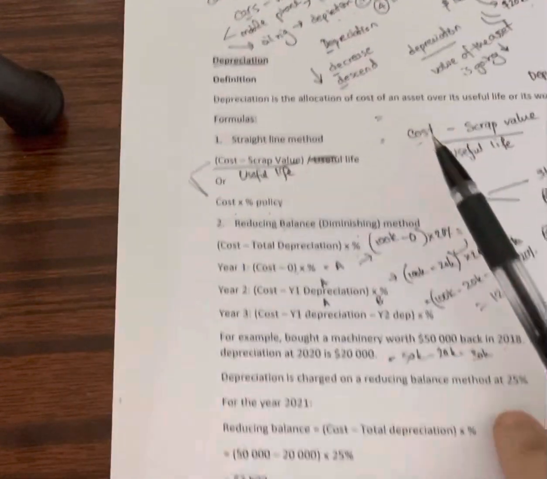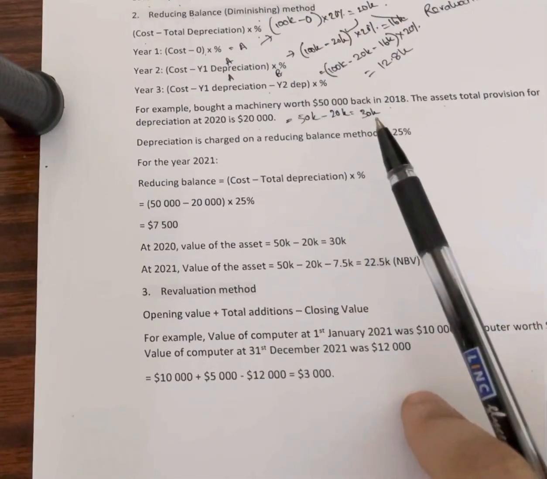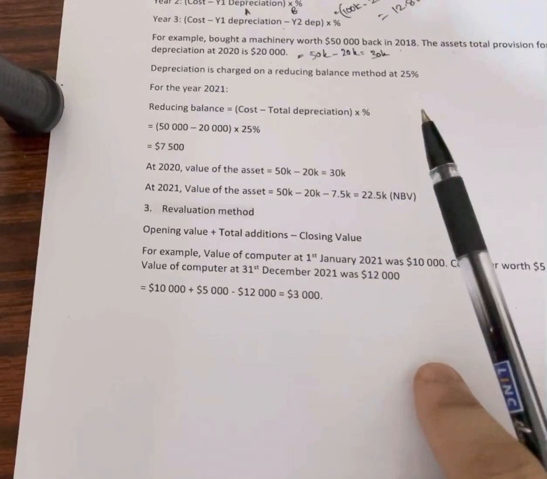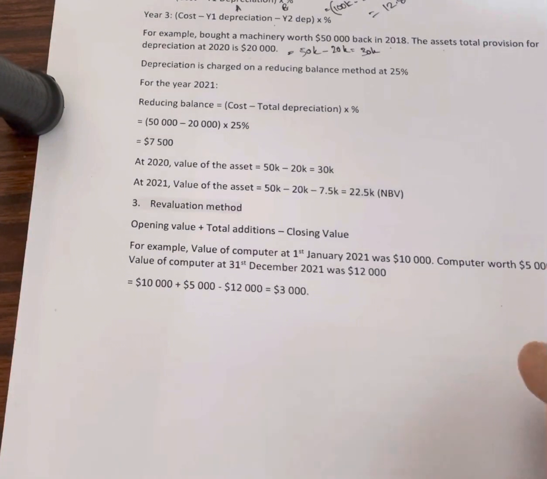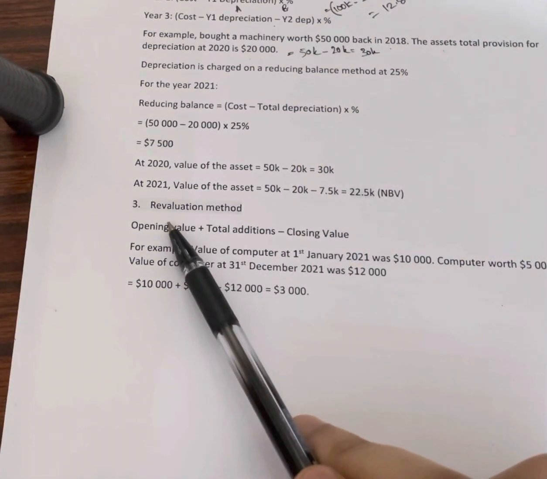So based on your asset, you can either use the straight line method or the reducing balance method. It all depends on the type of asset, and they're going to be very clear with you on what their policy is. Okay, it's going to be very reasonable. The last thing I want to show you is the revaluation method.